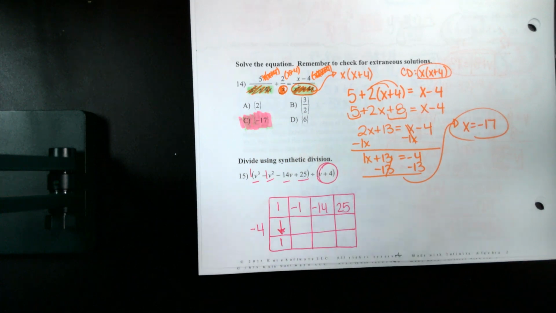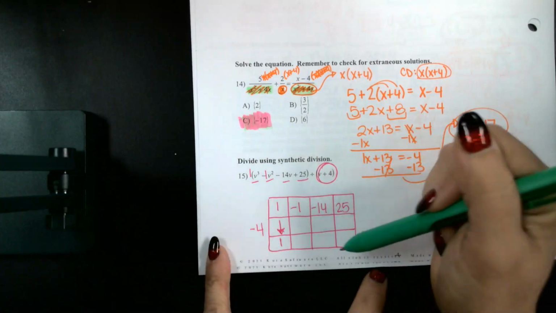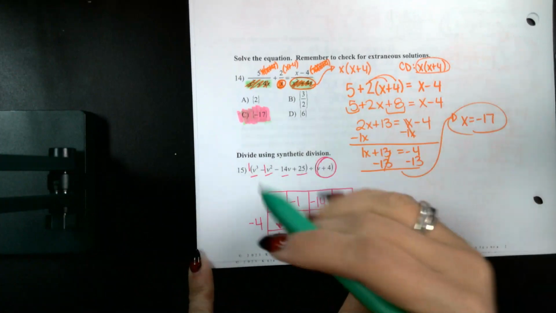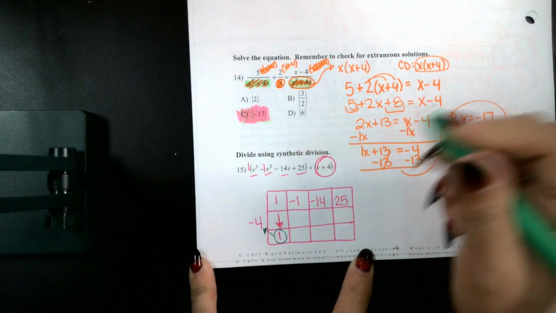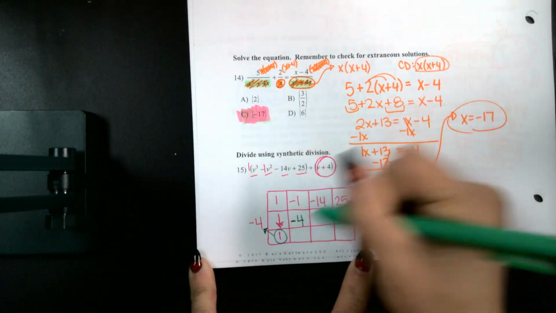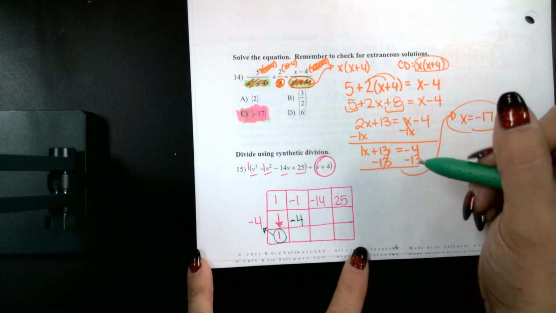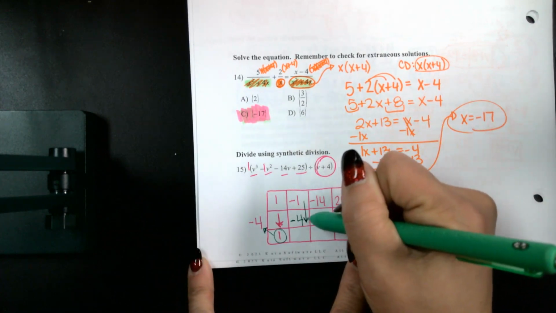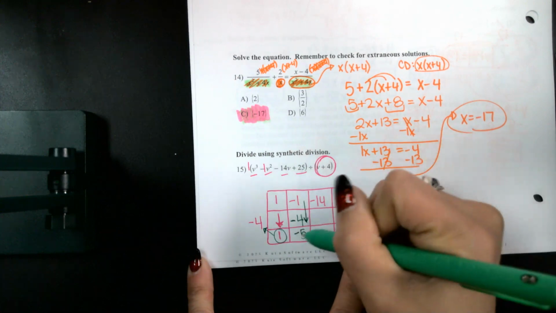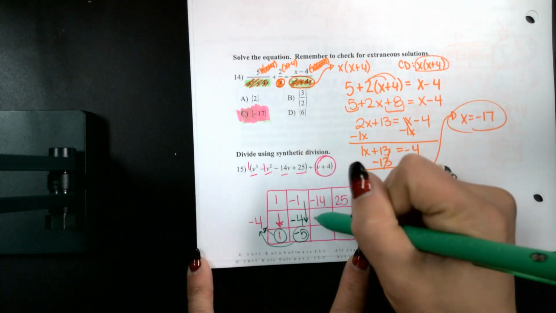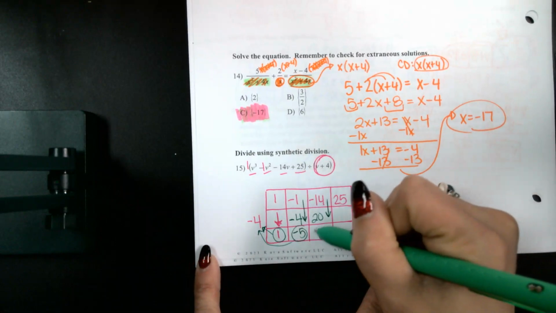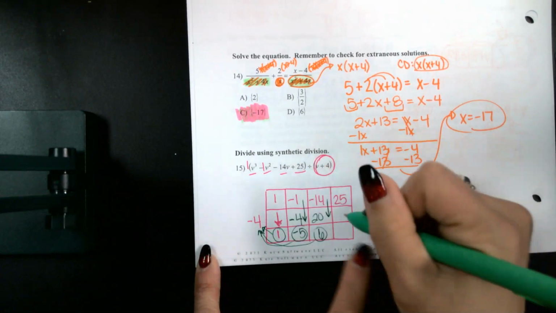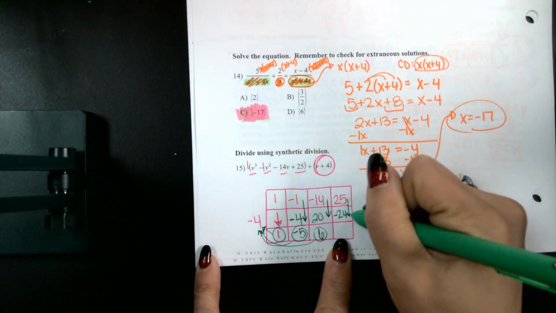Now, if you don't remember the steps of synthetic division, once you have this set up, it is always just multiplying and adding. So whatever number's at the bottom gets multiplied by the one out front, and you put it in the next column. And then you add going up and down. And then you do the multiplication again. Then you add up and down. And then you do your multiplication again and add up and down.